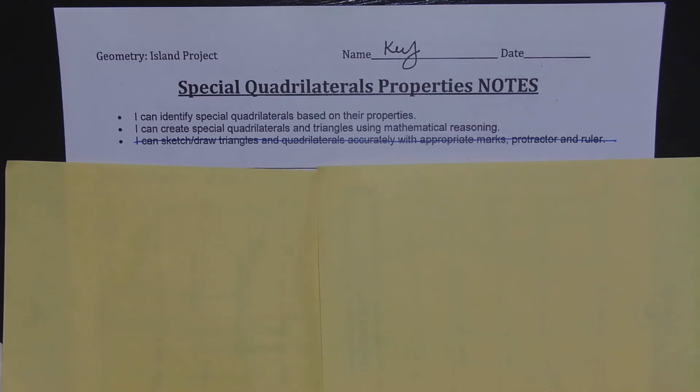Hello. Today's video, we're going to learn about special quadrilaterals properties. We're going to learn how to identify special quadrilaterals based on their properties and be able to create special quads and triangles using mathematical reasoning. I'm going to go through 7 total today.